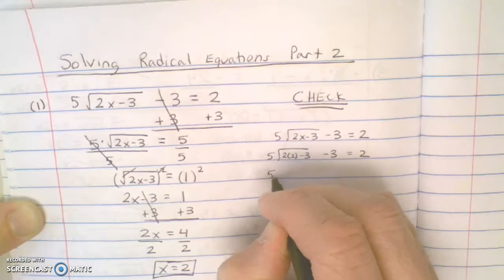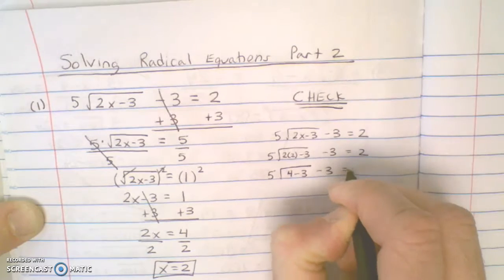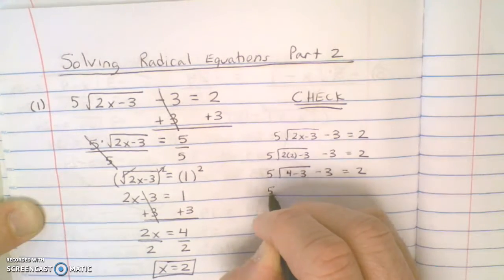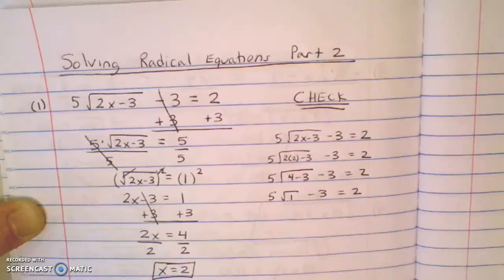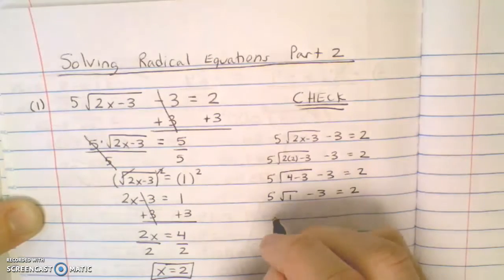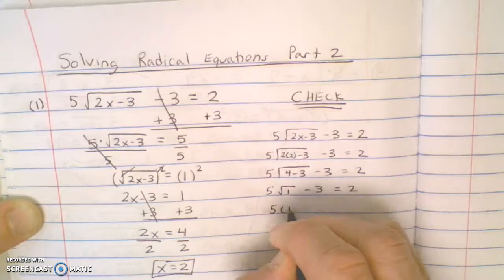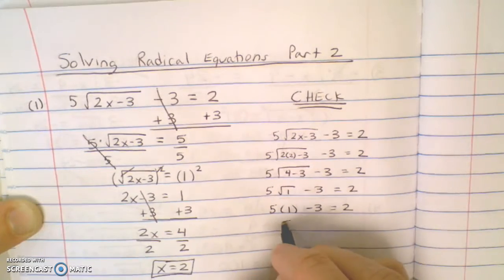Then I do the operations. 2 times 2 is 4. 4 minus 3 is 1. Square root of 1 is 1. So this is 5 times 1. 5 times 1 is 5.